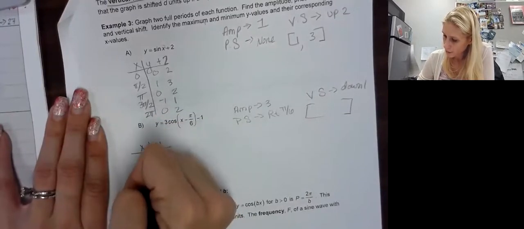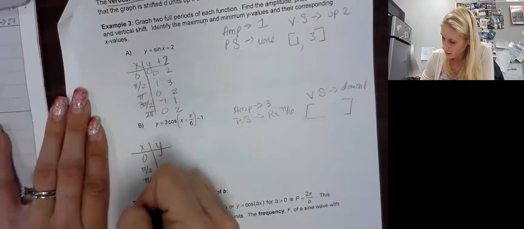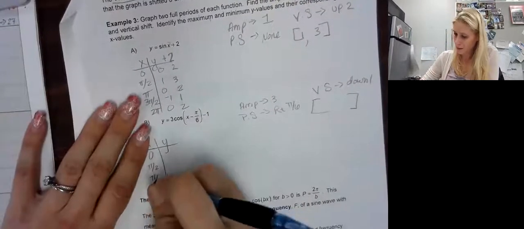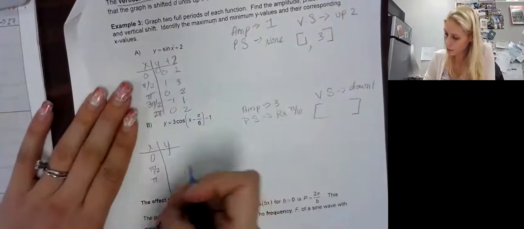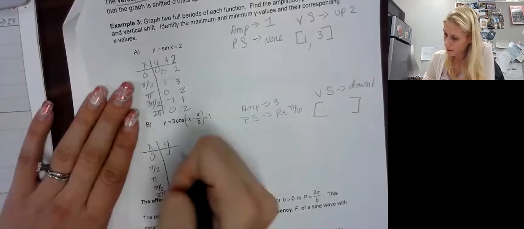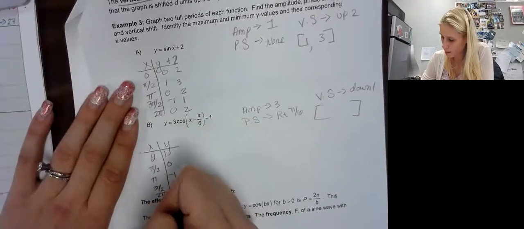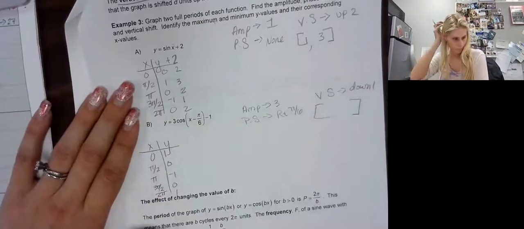Zero, pi over 2, pi, 3 pi over 2, 2 pi. Okay, so this is cosine, so 1, 0, negative 1, 0, 1.